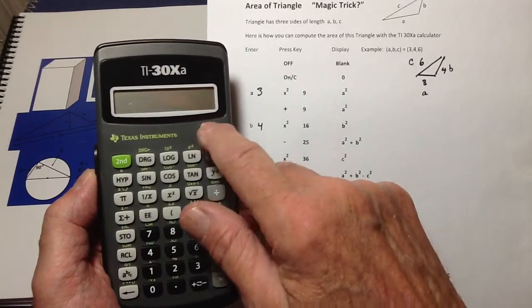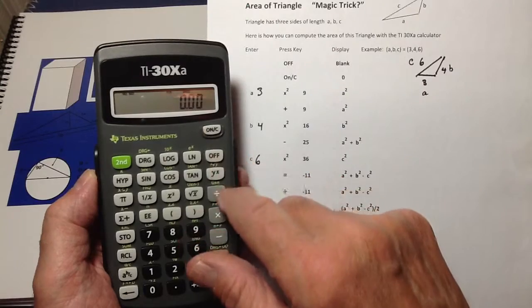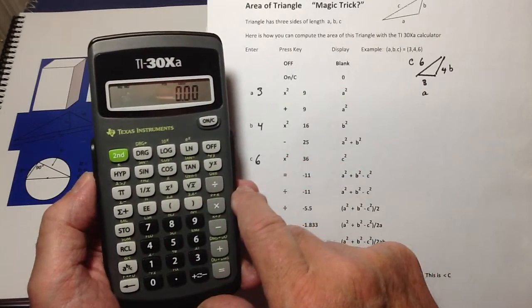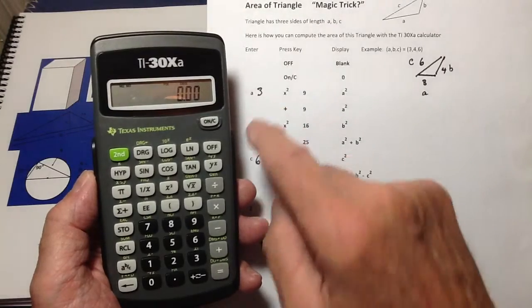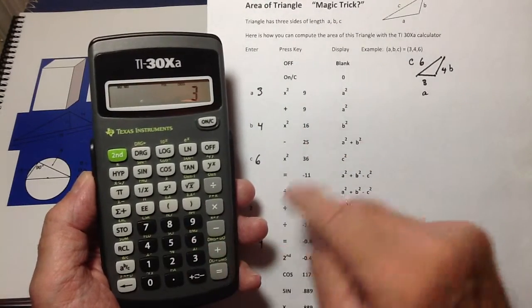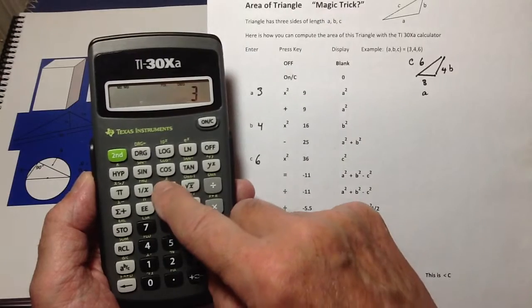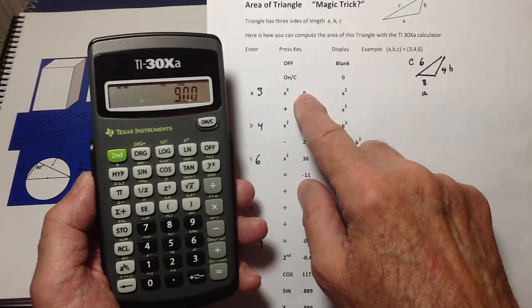So we turn on the calculator. We want to make sure that it shows 0 when you first turn it on. Now the first thing we're going to do is enter A, which is 3. So we enter A. There's 3. Then we hit the x squared key. And the display now shows 9.